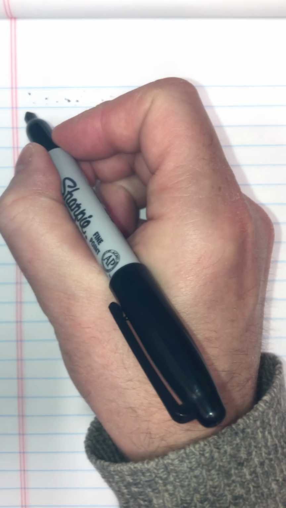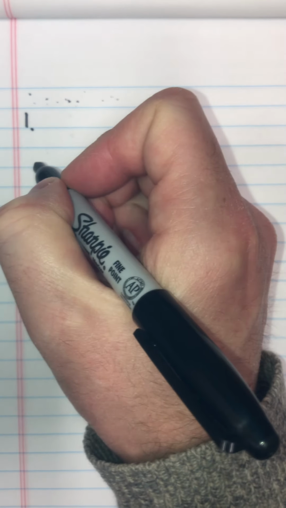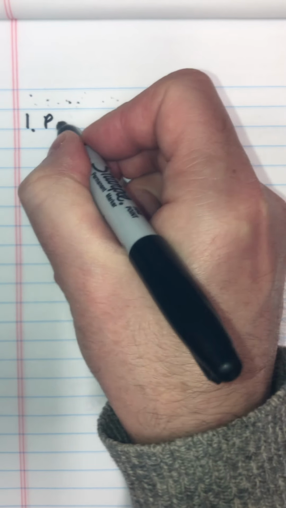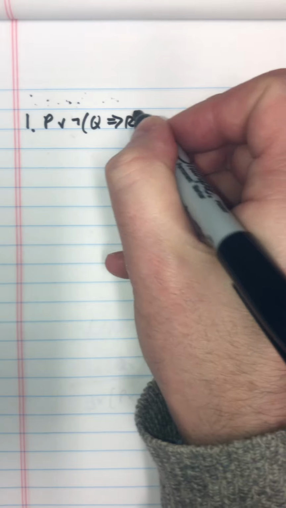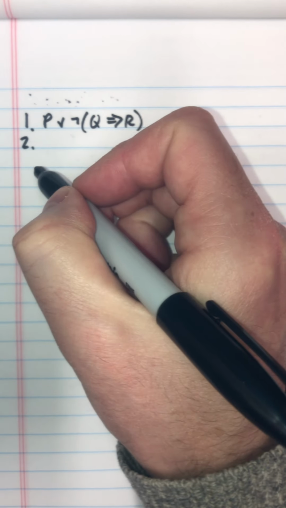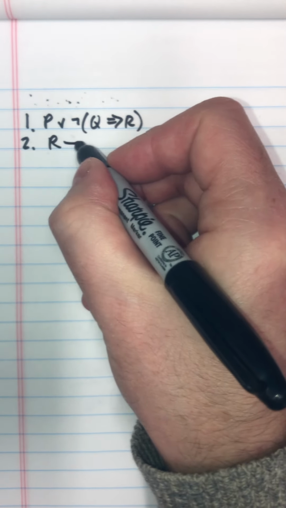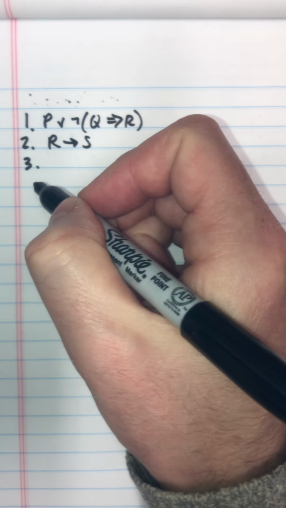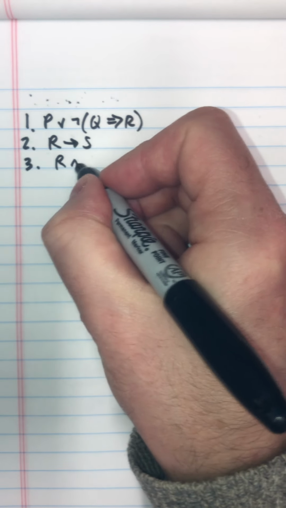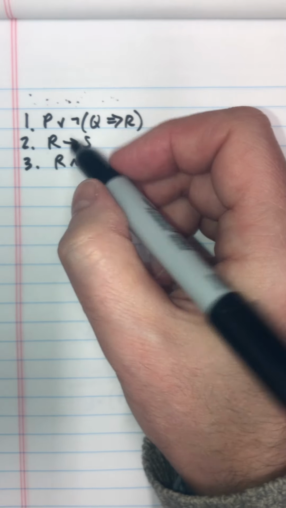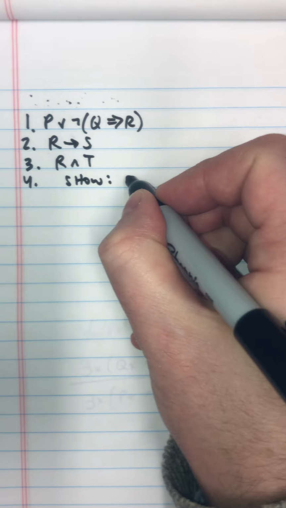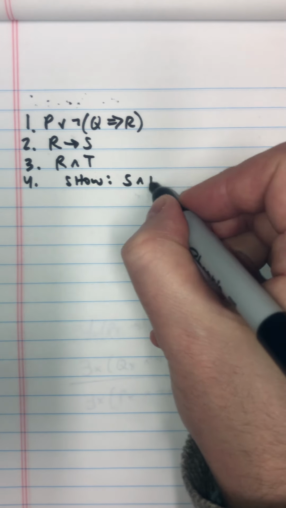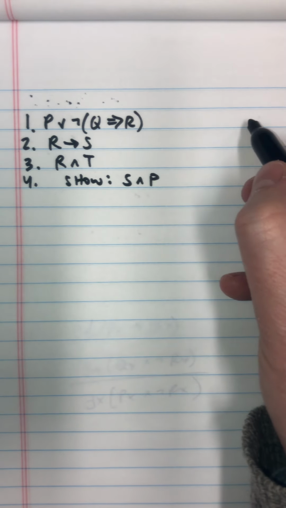All right, let's try one more example of a harder conditional derivation. So premise 1 is P or not Q arrow R. Premise 2 is R arrow S. Premise 3 is R and T. And we're trying to show S and P. And these here are our premises.